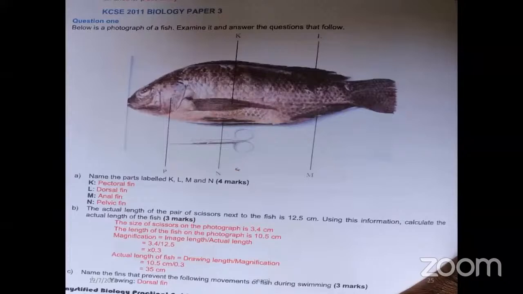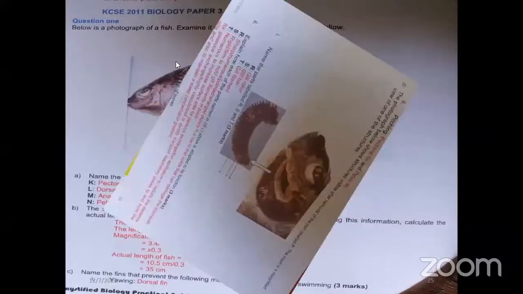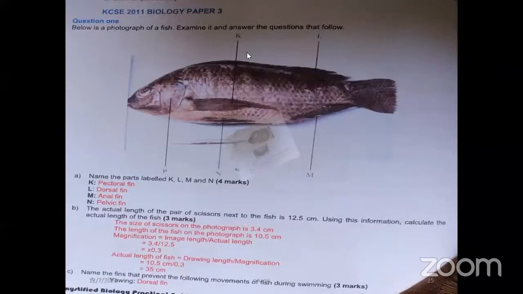Now, can you see the labels there? The label up there. Let me see where they are. My co-host, can I use a pointer? Yes, I've made you a co-host. There is K. I hope we can see the K. Madam. Okay, I will.